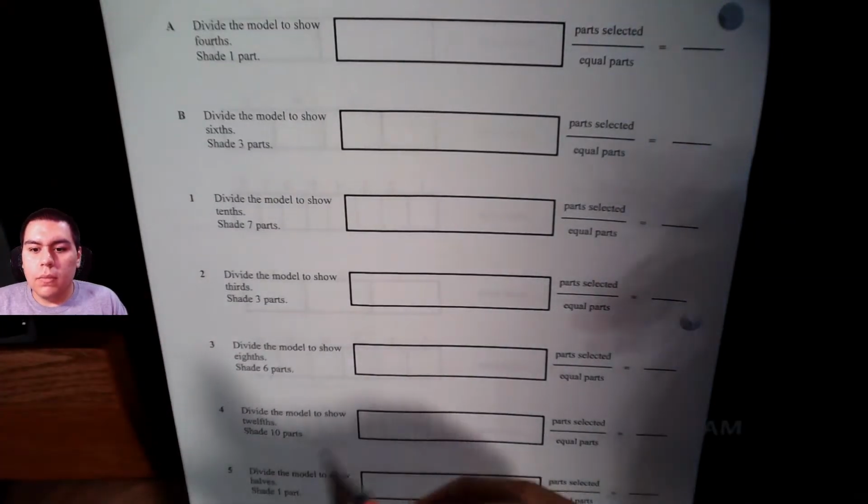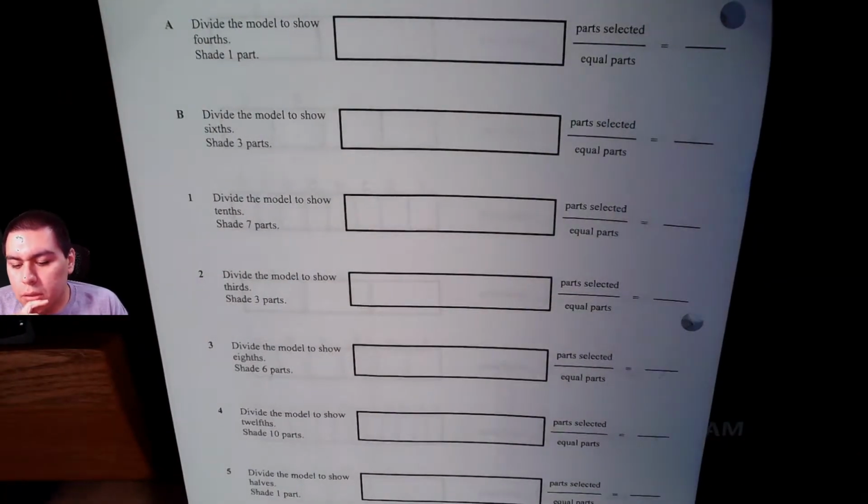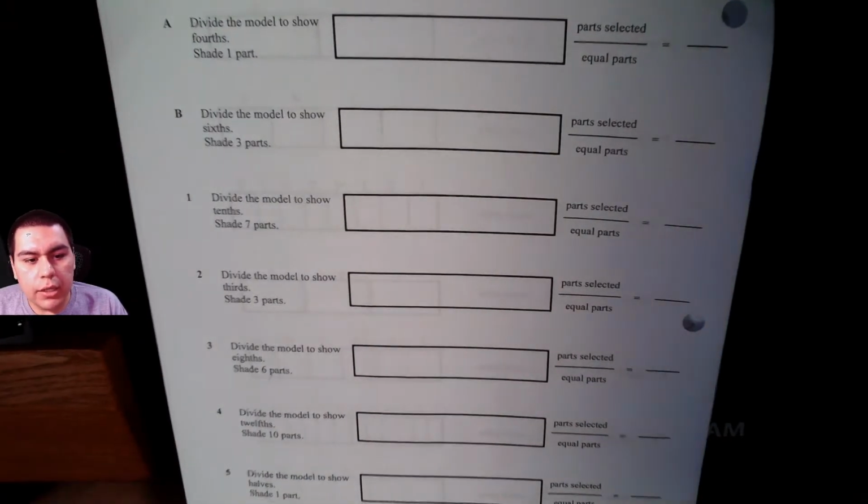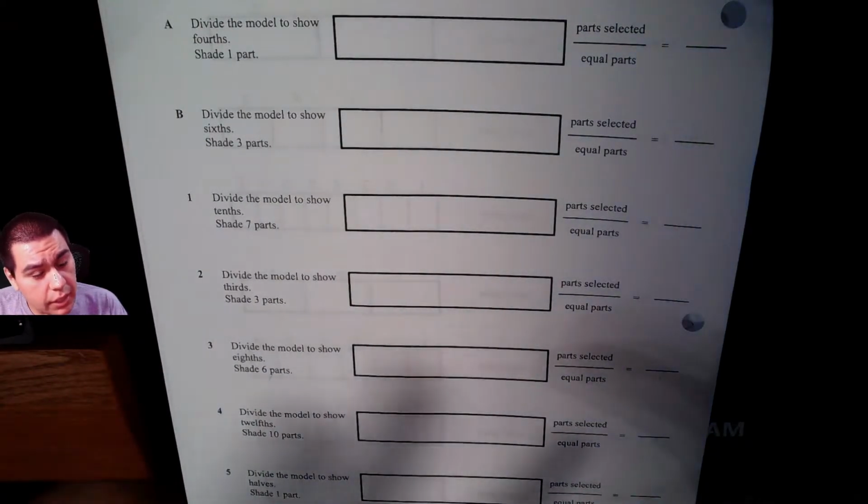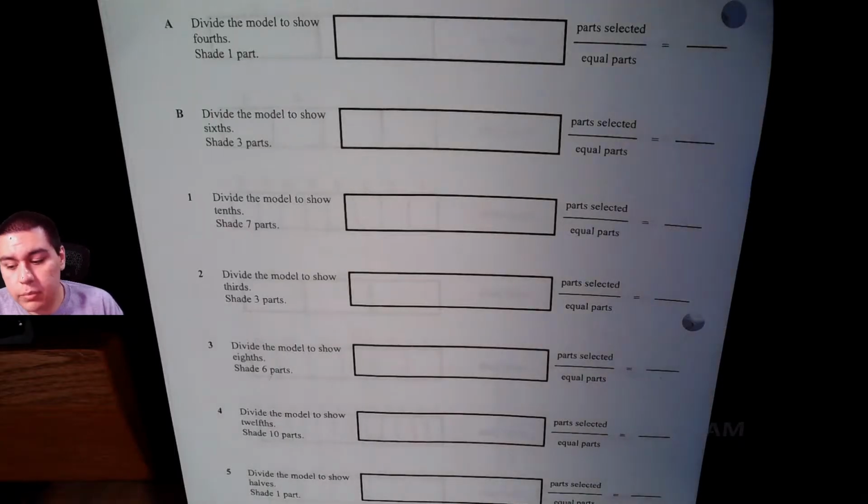So yesterday in skills 1, we just had the rectangles and we had to cut them into pieces. Today is kind of similar, but there's a little bit extra for today.